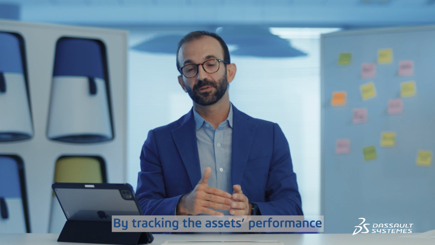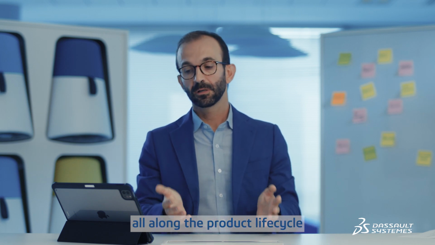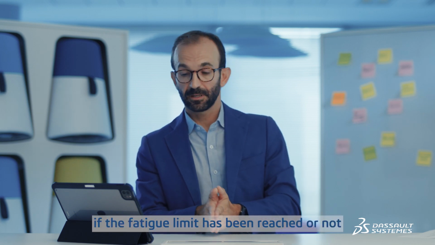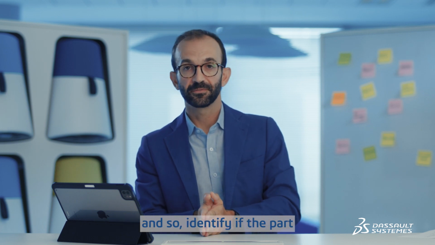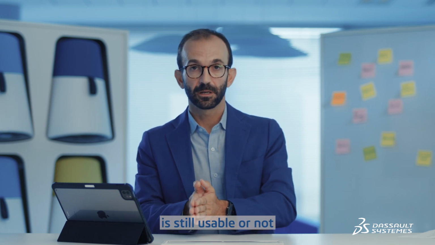By tracking the asset performances all along its product life cycle, we can understand if the fatigue limit has been reached or not, and so identify if the part is still usable or not.